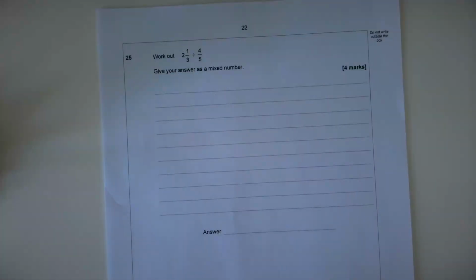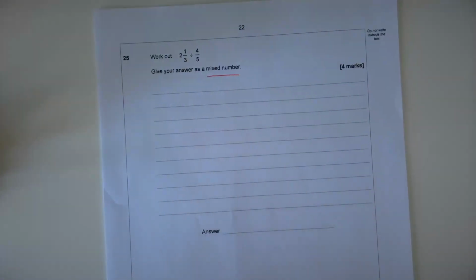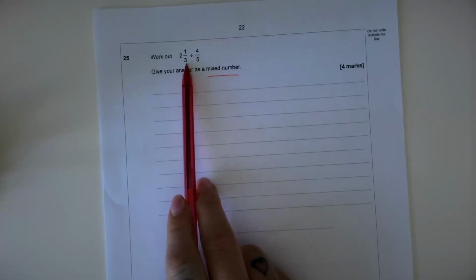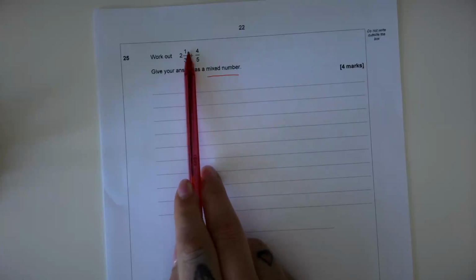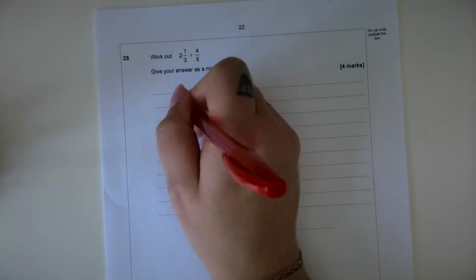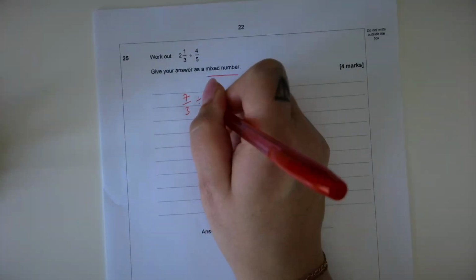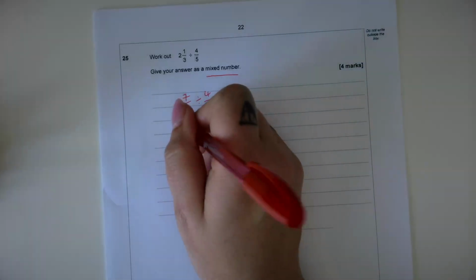Question 25. Work out 2 and 1/3 divided by 4/5. Give your answer as a mixed number. So 2 and 1/3 is a mixed number, so I'm going to convert that to an improper fraction to start off with. So 2 multiplied by 3 is 6, add 1 is 7. So that becomes 7/3 as an improper fraction, and I don't need to do anything to change 4/5 at the moment. Now 7/3 divided by 4/5, I need to change this into a multiplication.